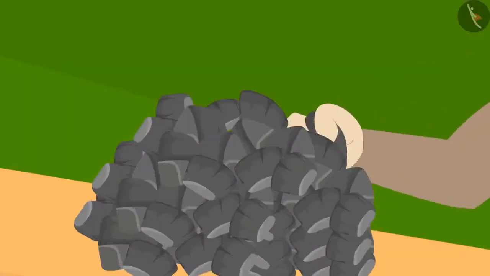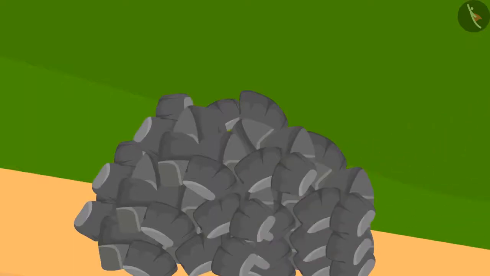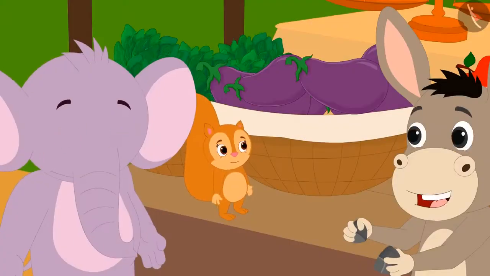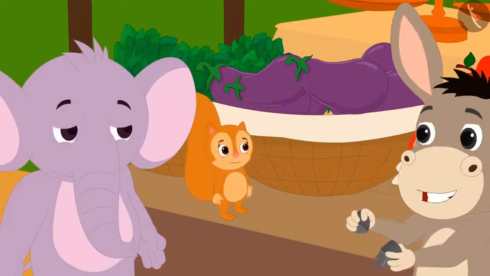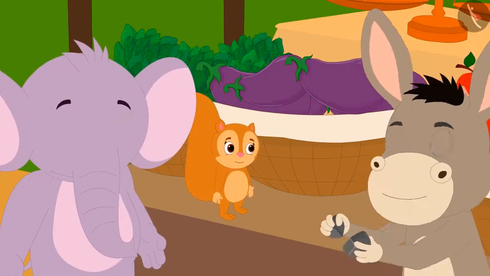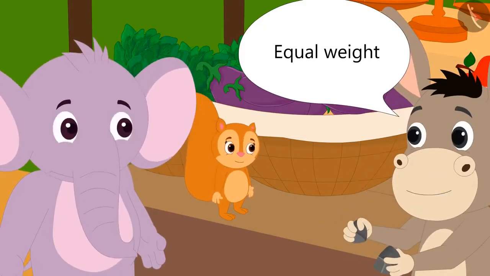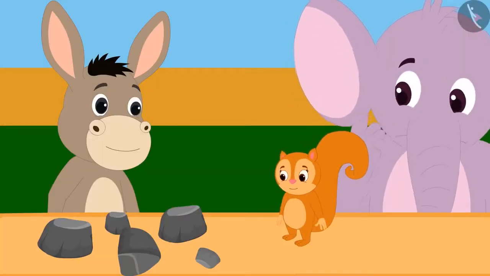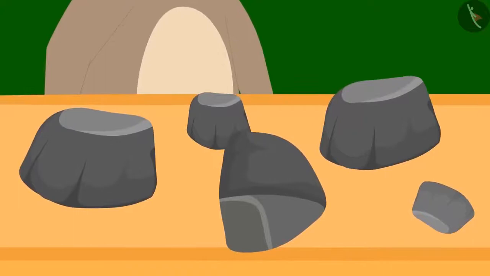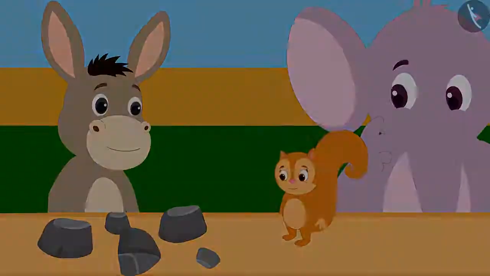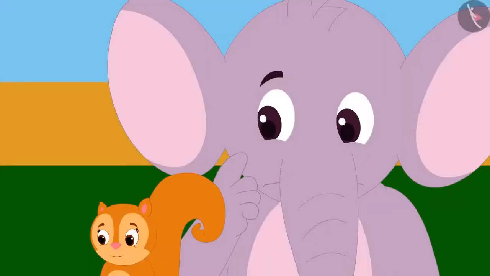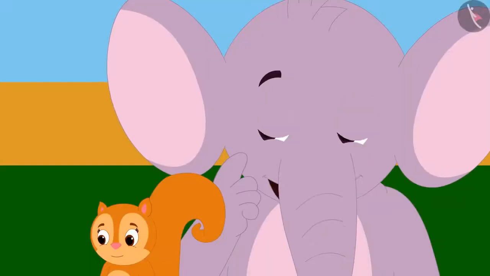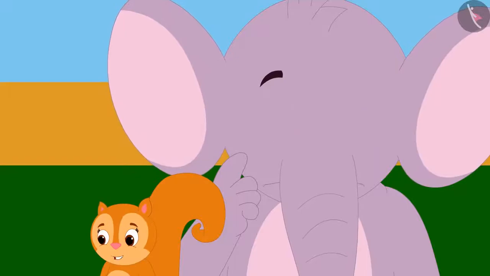Bhola picked up some stones, placed them on Bunny's stall and said, "See, do you think all these stones are of same weight?" Now Chanda and Appu saw the stones. Some of them were small and some of them were very big. Both shook their heads and said, "No, no."